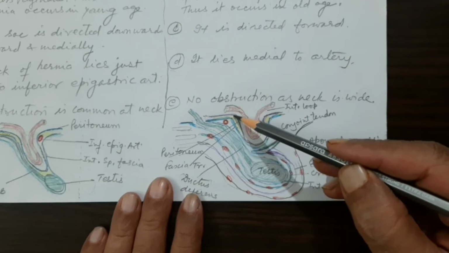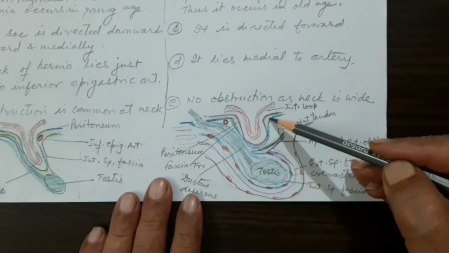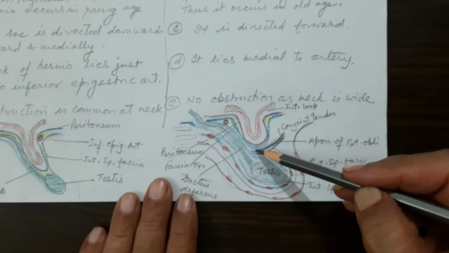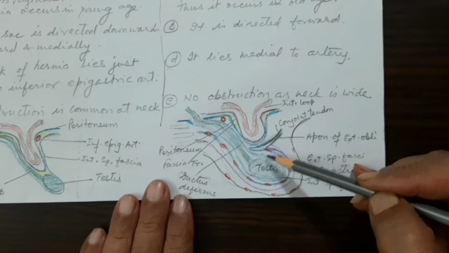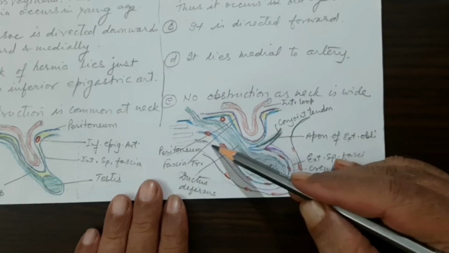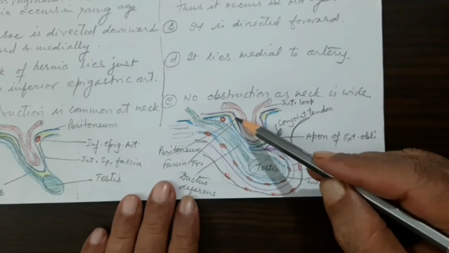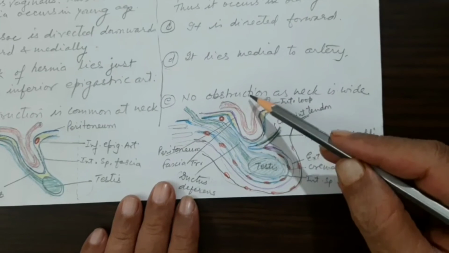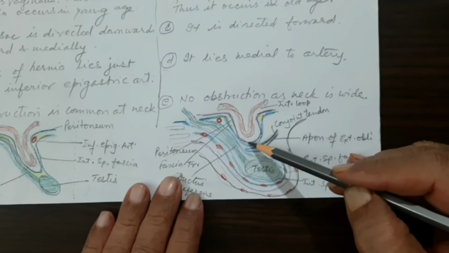Now this peritoneum is pushing its way here, pushing the fascia transversalis, then it will push the cremasteric muscle and its fascia, and then it will push here the external spermatic fascia. This is external and will come out. So this protrusion of the peritoneal sac is directly from the posterior wall of the inguinal canal.